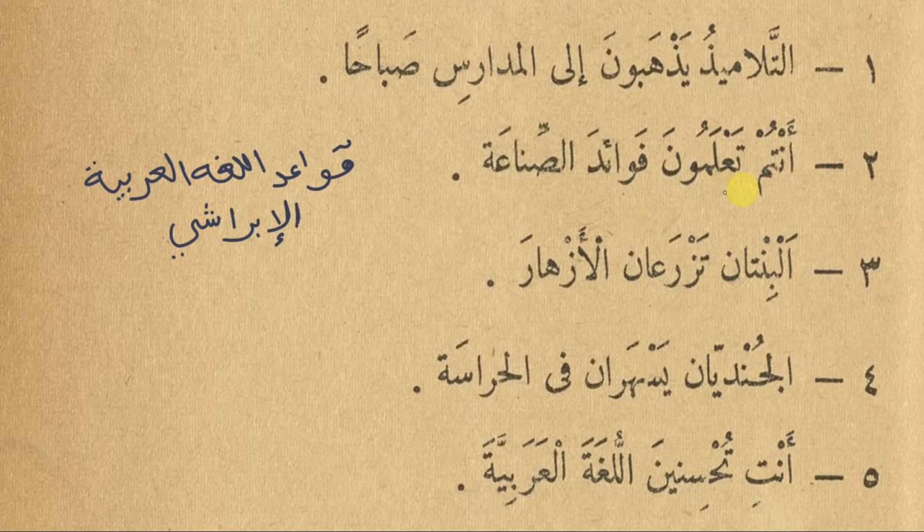يذهبون for the third person. تعلمون for the second person. U. So this is your subject pronoun, this u here, indicating masculine plural. This n is there, indicating there is nothing to cause this verb to change or lose this n here. So that's your mark there for the state of رفع, raised.